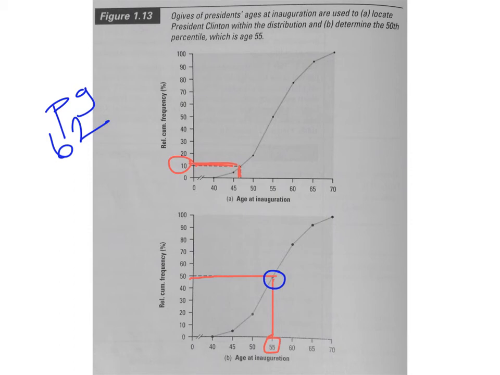Also, any other percentile will work the same way. So if you were asked to find the 85th percentile, you would go wherever 85 is, walk over, walk down. It looks like that might be about 63 or 64 years of age. Because it's not exact to read these graphs, I will accept a range of values when we give specific answers.